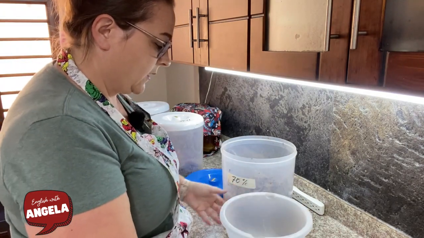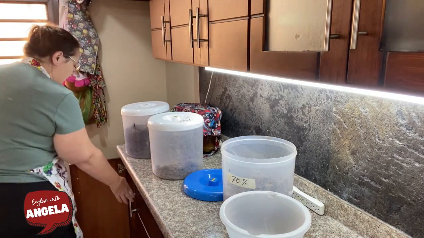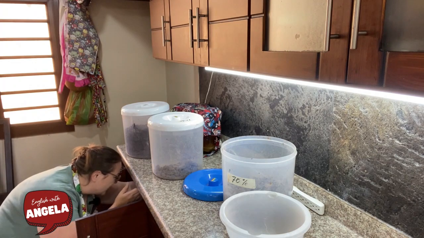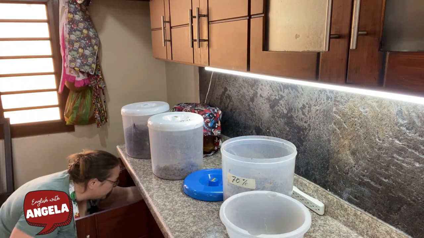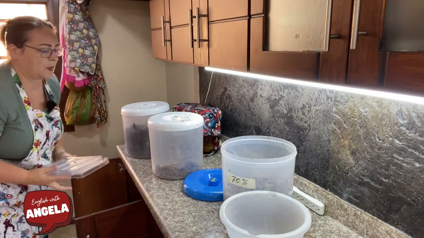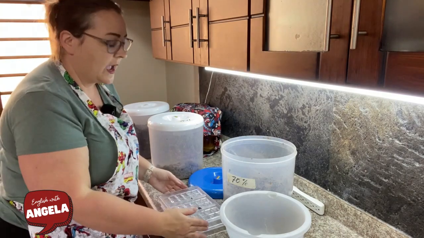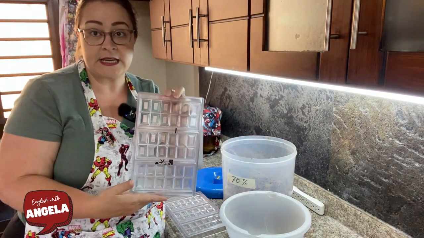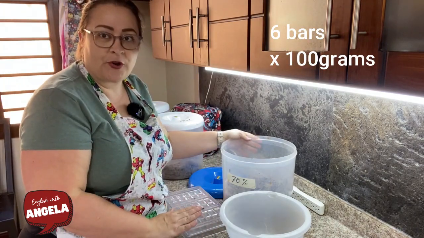I have a scale because we want to check. I know my molds, I want to make 100-gram chocolate bars. I have two molds. Each one makes 3 bars. So we're going to make 6 bars today. So I want to measure out each of these 100 grams.